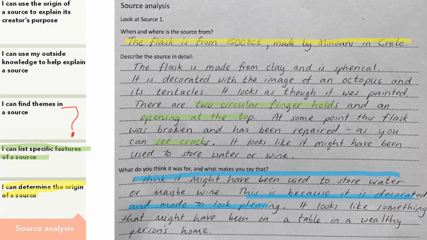So the justification for saying that it is used to store water or maybe wine would be to say, you know, it's got an opening at the top where you can pour liquids in. But the student didn't say that. They went straight into saying it's decorated and made to look pleasing. So I don't think that these two things here are connected. And therefore, I would have to say, no, I don't think they have used their outside knowledge to help explain the source.